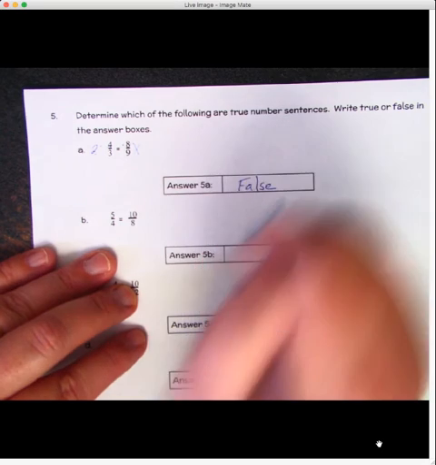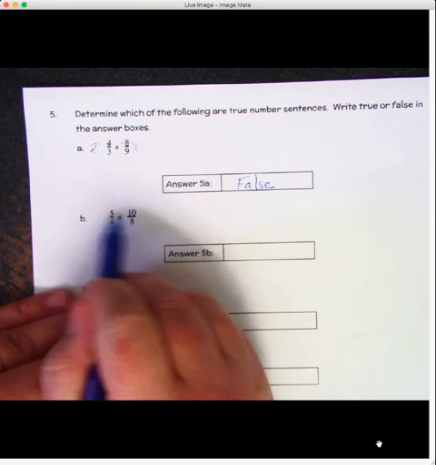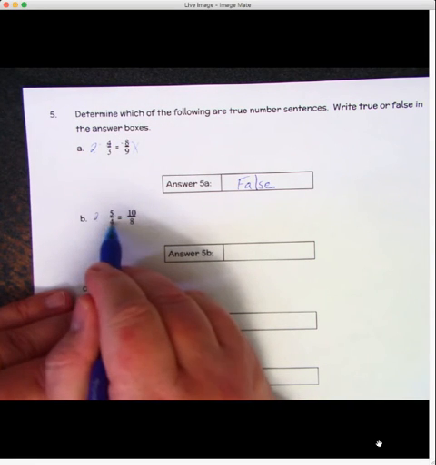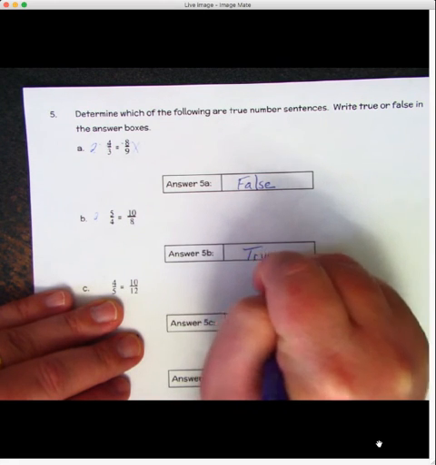Those are not equivalent. Okay, let's look at this. What times 5 is 10? 2. 2 times 5 is 10. 2 times 4 is 8. That's right. So that is true.